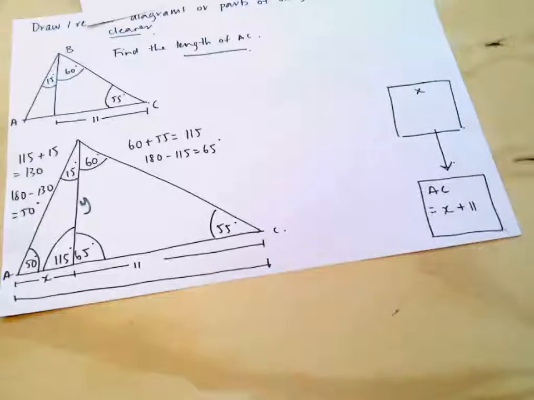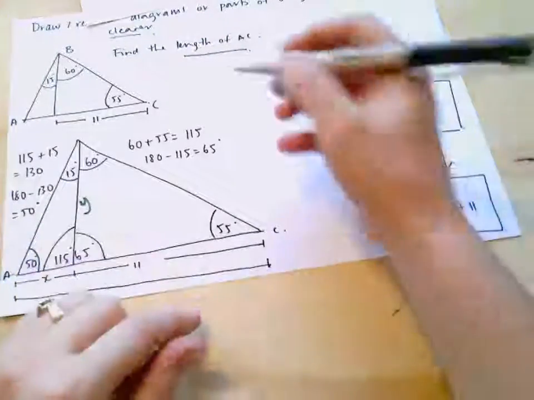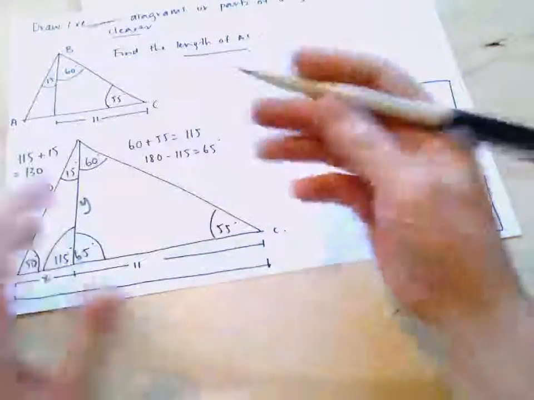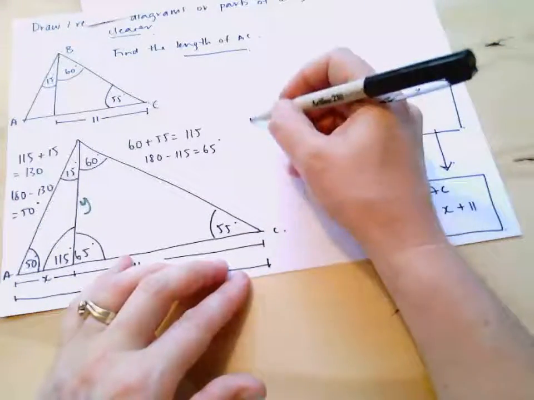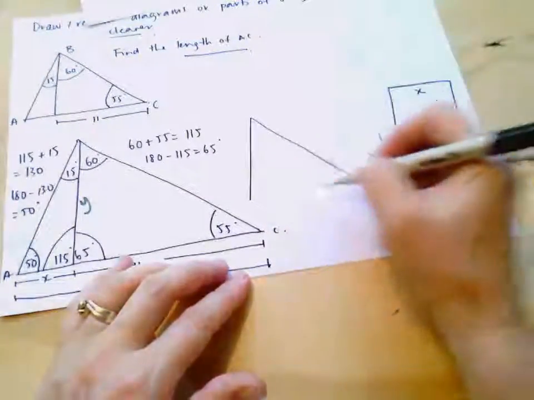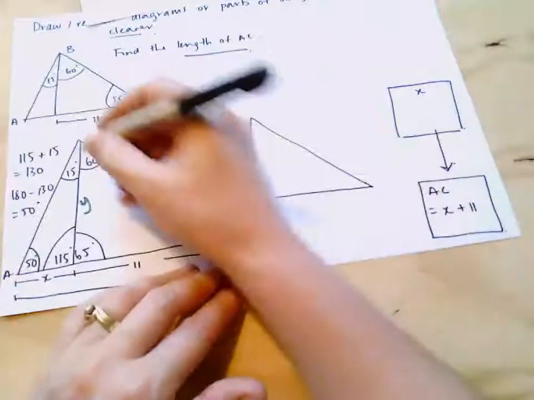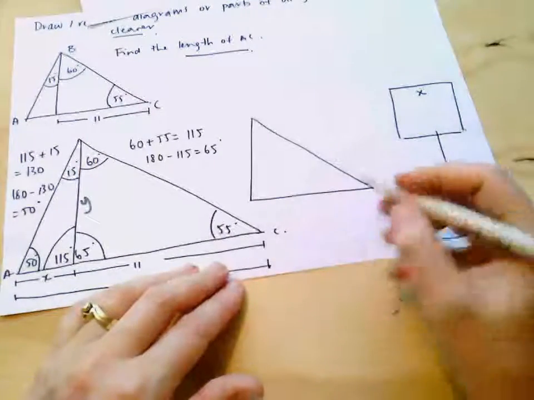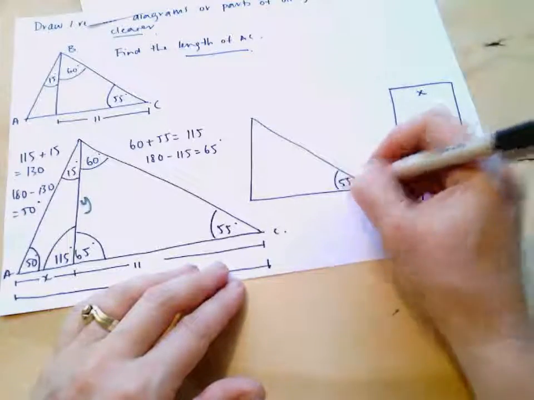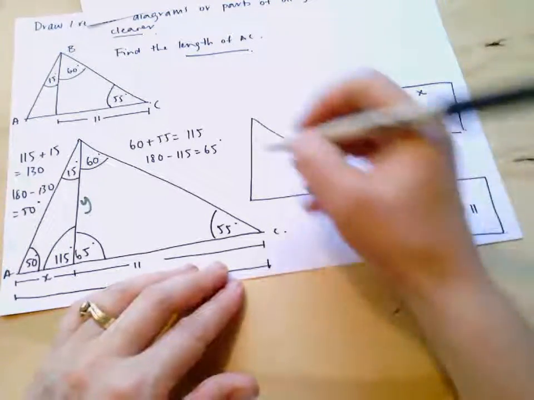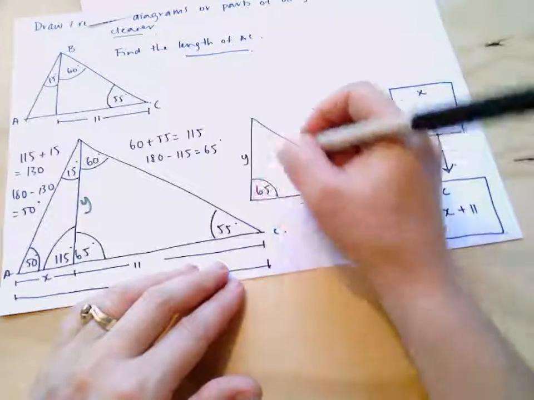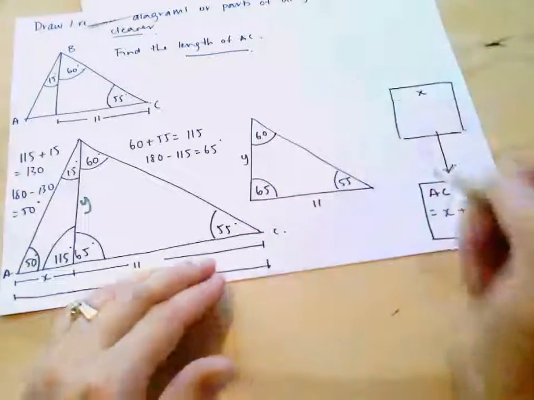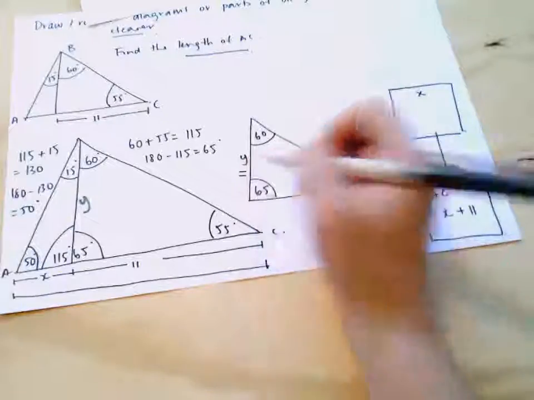I'd redraw this triangle so that I could see it a little bit clearer, the triangle that I'm working with, and maybe it'll jump out at me a bit more how to go about calculating this. So this is this triangle here, just the one on the right hand side. I know that this is 55. I know that this was 11. I'm trying to work this out. I know that this is 65 and I know that this is 60. So, can I work out what Y is here?